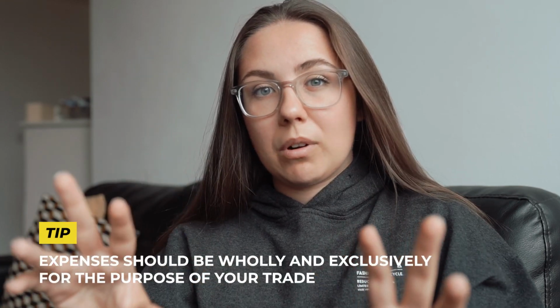A big one on this is clothing. A lot of people think, as a photographer, we don't generally have a uniform, so if you buy clothing, you can put it through as a business expense because you have to wear clothing to work. Whilst that's kind of true, that's where the wholly and exclusively part comes into things.